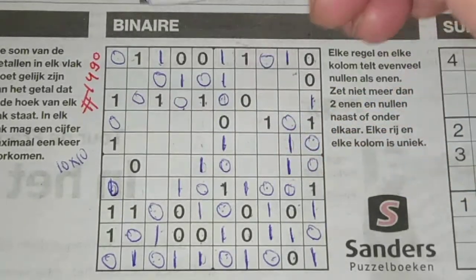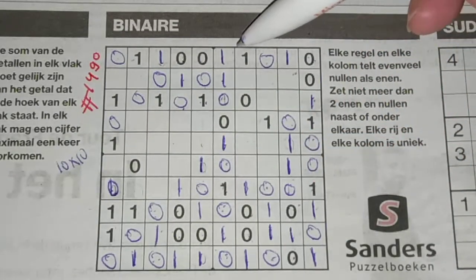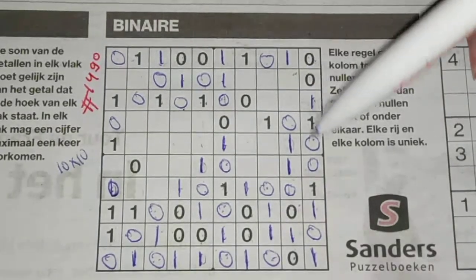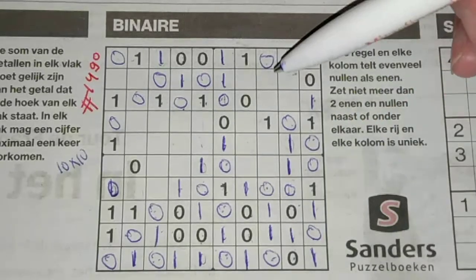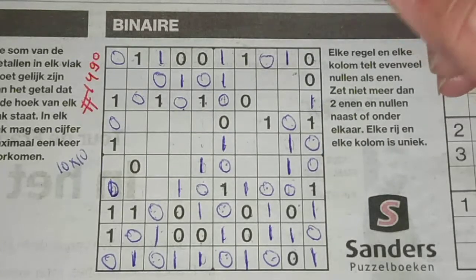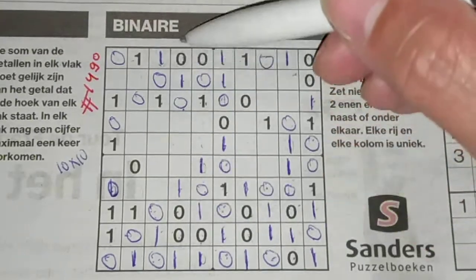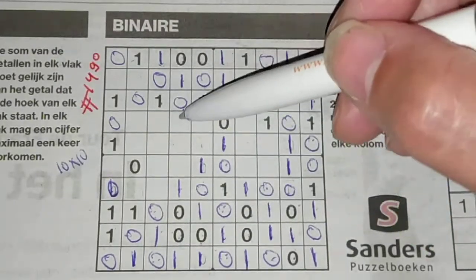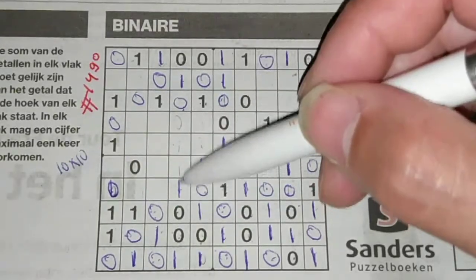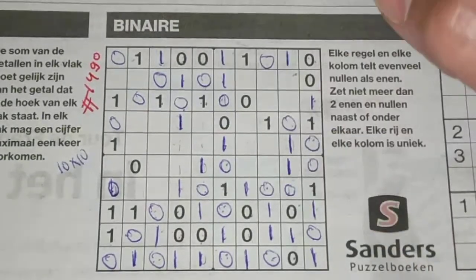No, here it cannot be 1. 1, 2, 3, 4, 4 0s in this column. If I place the 5th 0 here, then we have 3 1s in a row in this column, not allowed. So this can be a 0, this should be a 1.